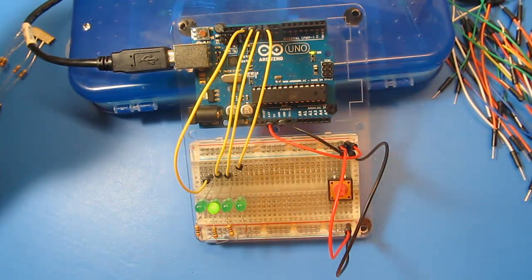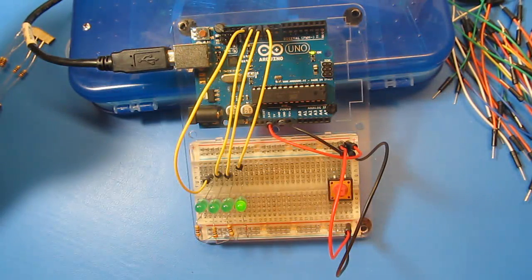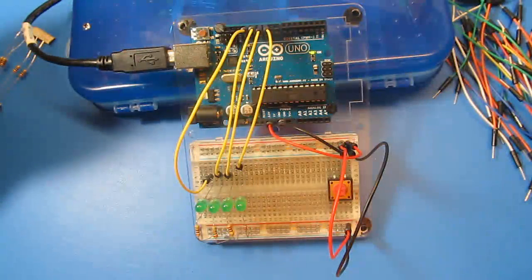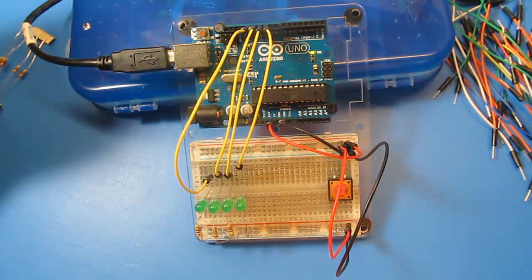So I'm going to modify real quick the code here. I'm just gonna get rid of the off conditions of the LEDs. So what we're gonna be seeing is just one sequence. Let me do this.